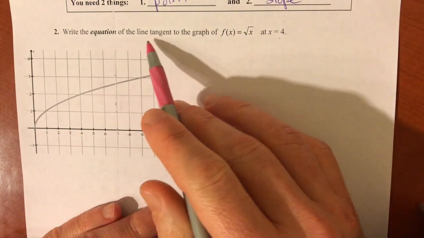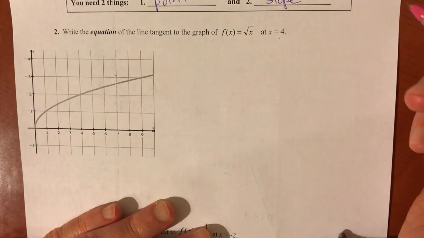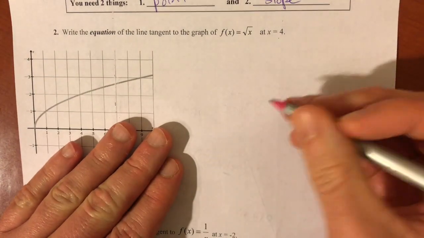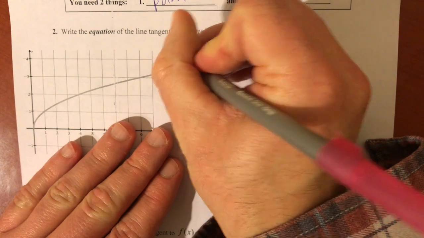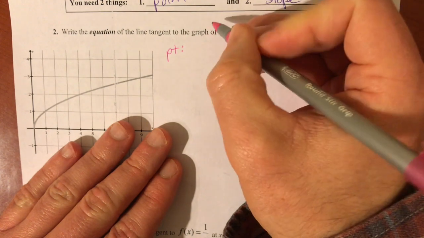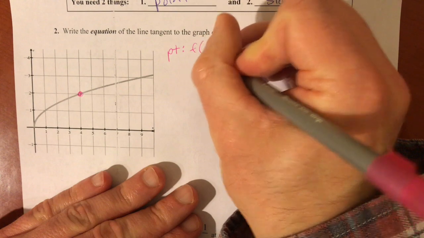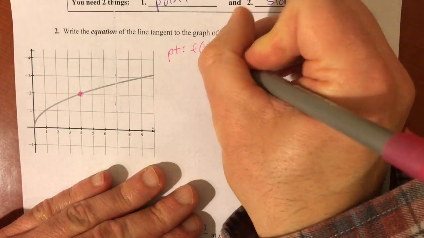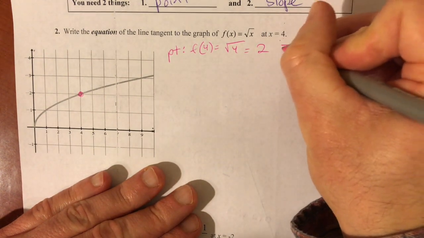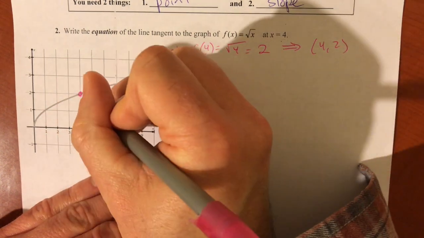So number 2, write the equation of the line tangent to f of x equals root x, which is right here, that nice square root graph, at x equals 4. Now you have the graph in front of you, but that's really hopefully just to kind of convince you of what you're doing. Let's try to do it all with algebra. Now the point, I need two things. I need a point, I need the slope. The point, how would you find the y value if you didn't have the graph in front of you? You would plug 4 into the function. Oh, the square root of 4 is 2. So your point is 4 comma 2, and we can of course see that. That's the point, 4 comma 2.